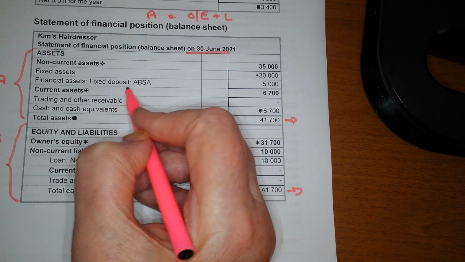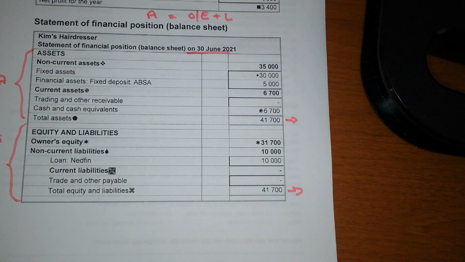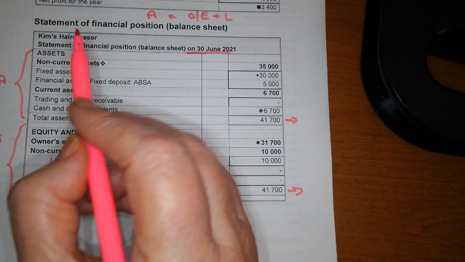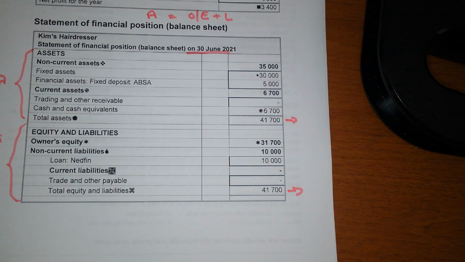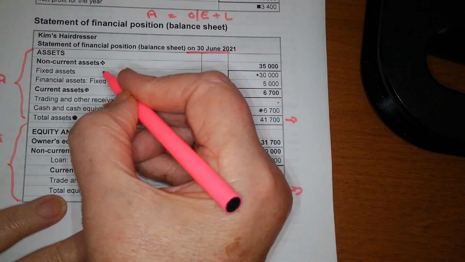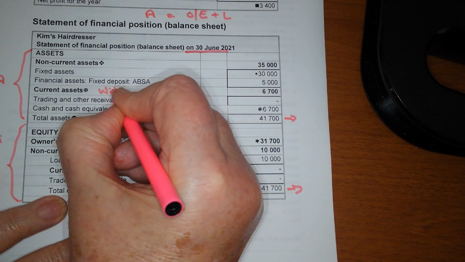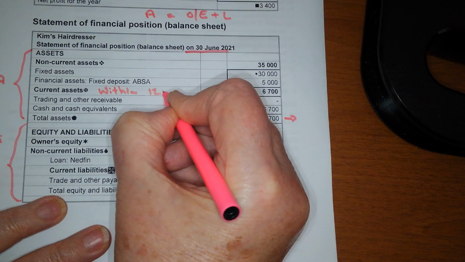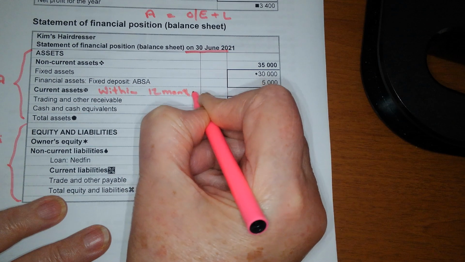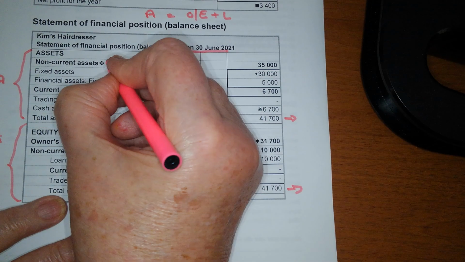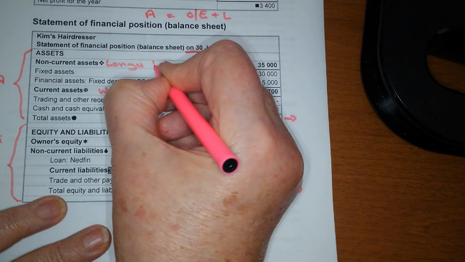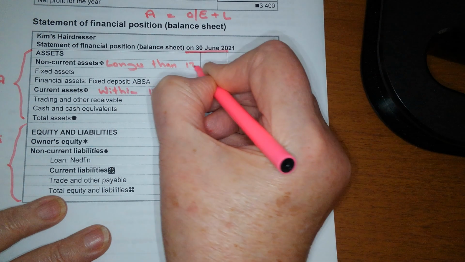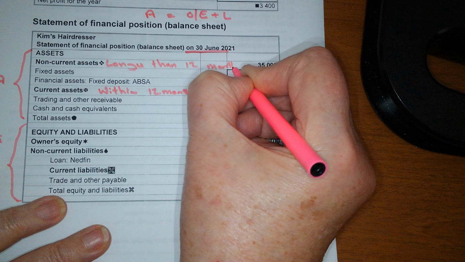If you have a fixed deposit and it will be in the bank for more than a year in the future, you will show it as a non-current asset. Current assets are the things that change on a daily or weekly basis, so it's not long. So this is within 12 months that it will change. The non-current assets is longer than 12 months. So it doesn't change on a short-term basis.